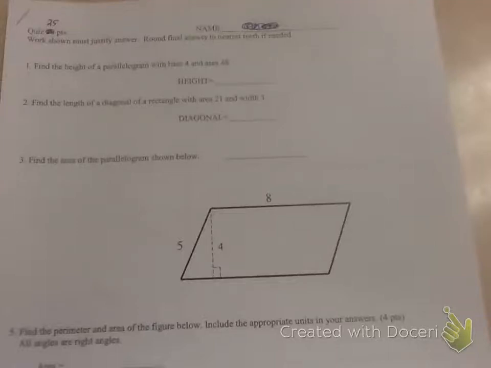On number one, you're going to use the formula that the area of a parallelogram is its base multiplied by its height. They give you an area of 48. The base is 4, and you're trying to find the height. So this is just a one-step division problem. This will be that h is 48 over 4, which is 12.